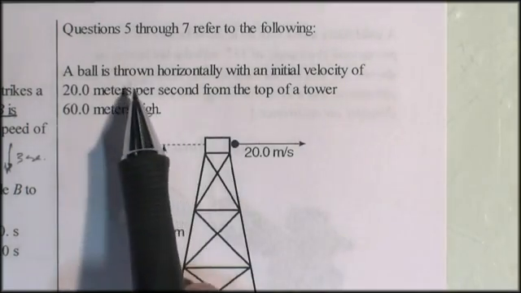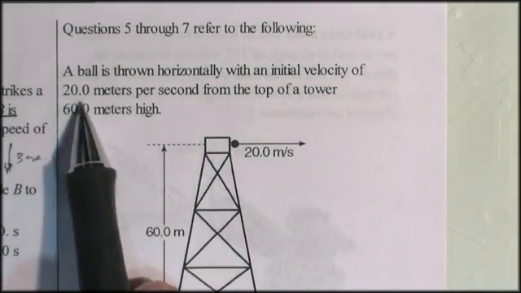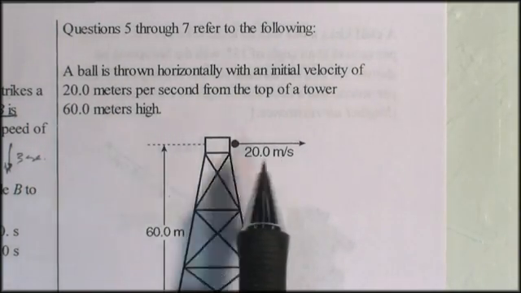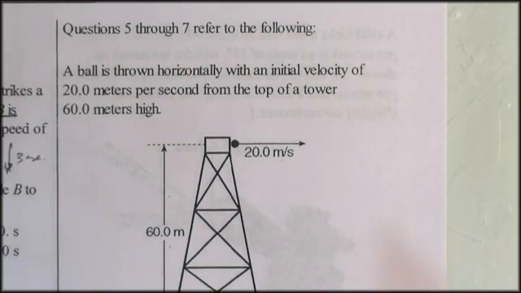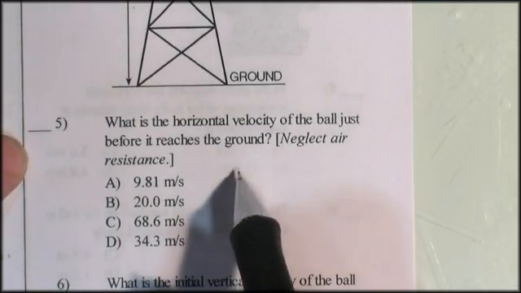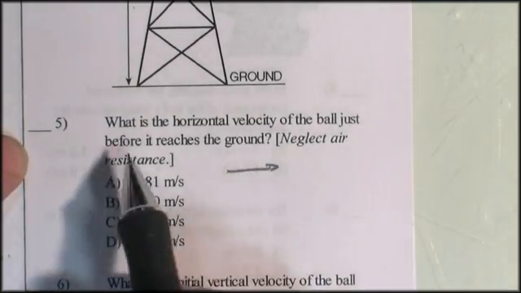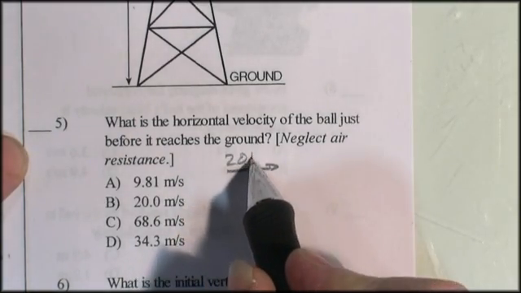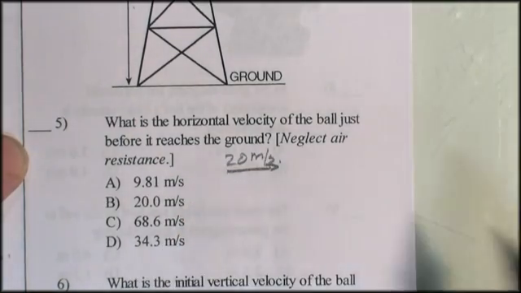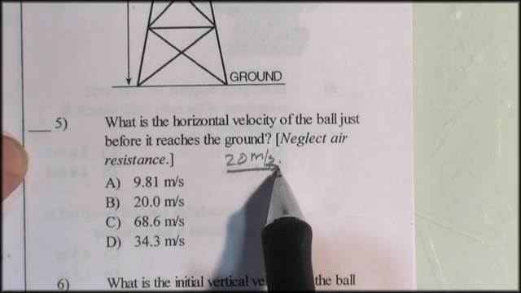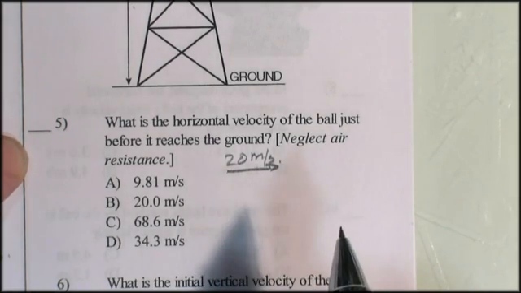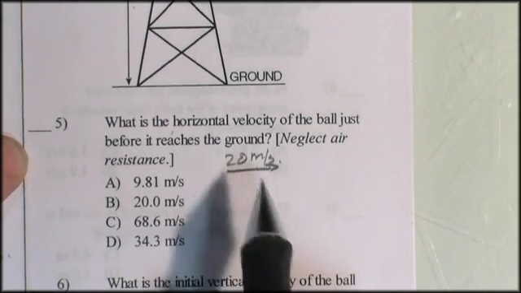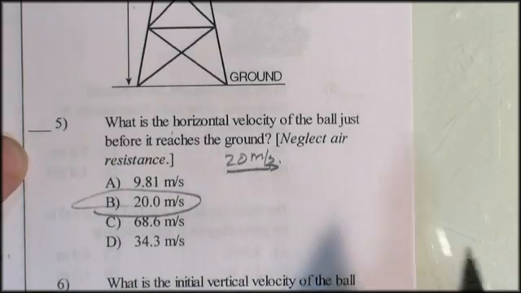Question 5. A ball is thrown horizontally with an initial velocity of 20 meters per second from the top of a tower, and the tower is 60 meters high. What is the horizontal velocity of the ball just before it reaches the ground? Well, in a situation like this, the horizontal velocity doesn't change. In Regents Physics, we don't take into account air friction, so there's no other factor that could slow it down. So if it starts at 20, it's going to end at 20 horizontally.